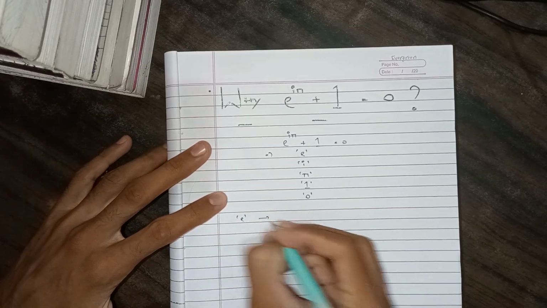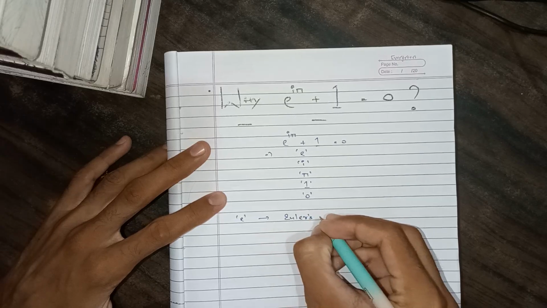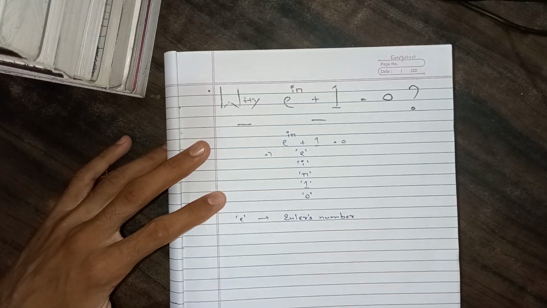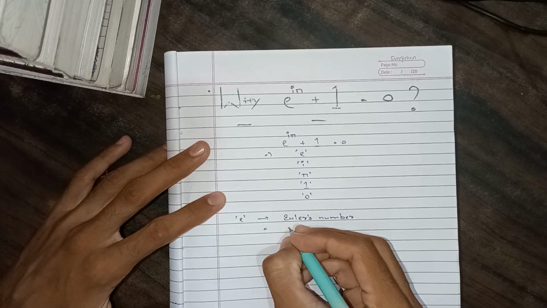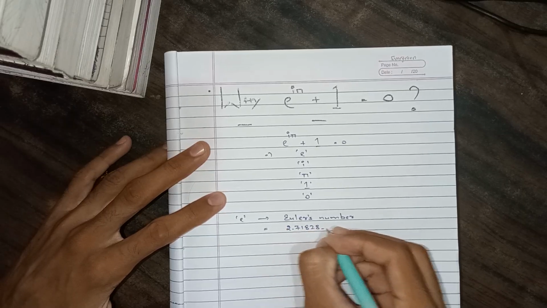The number e is Euler's number. It represents continuous growth and its value is approximately equal to 2.71828.